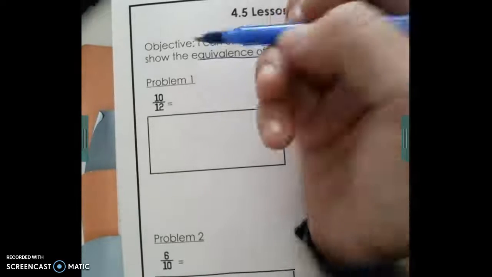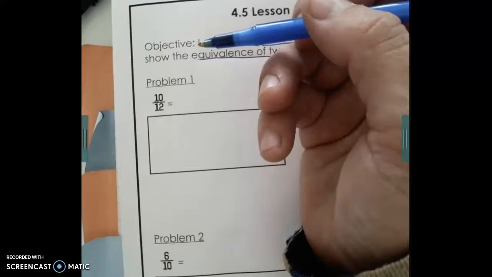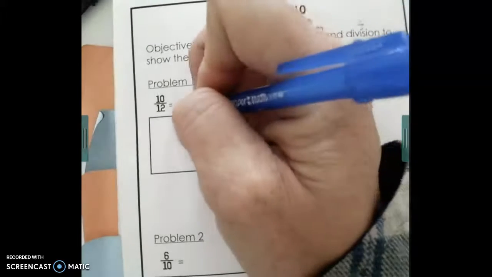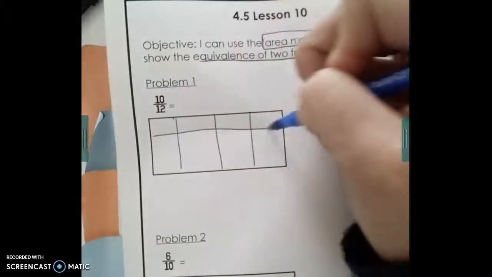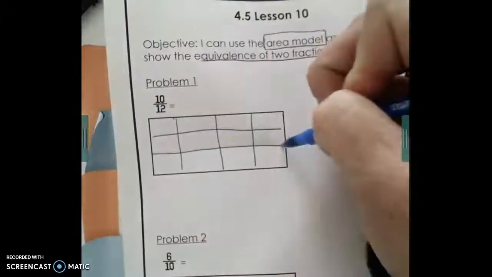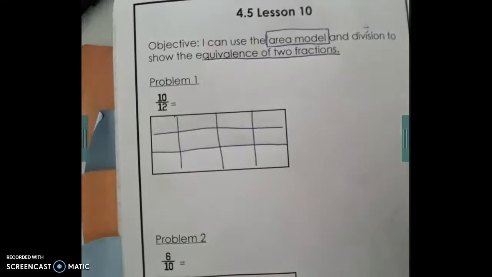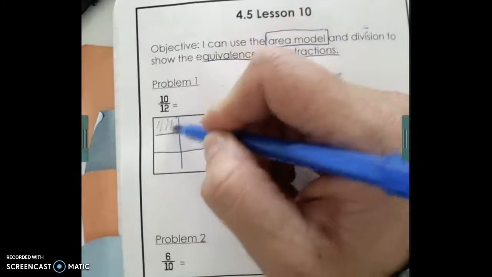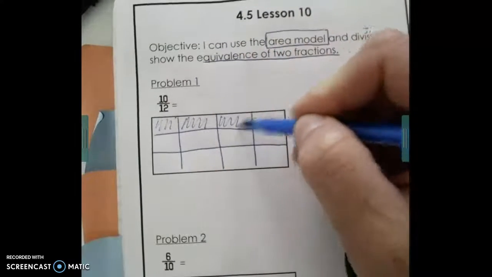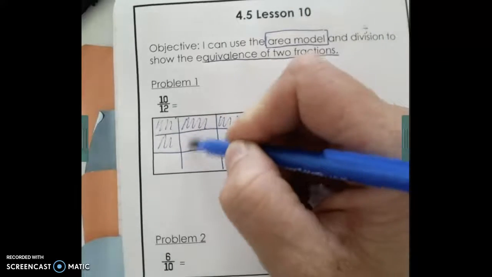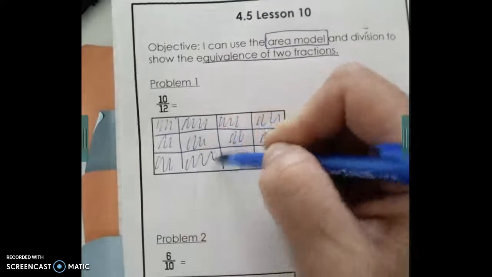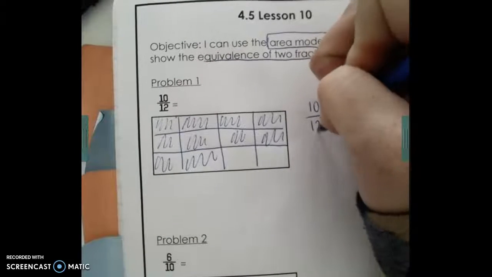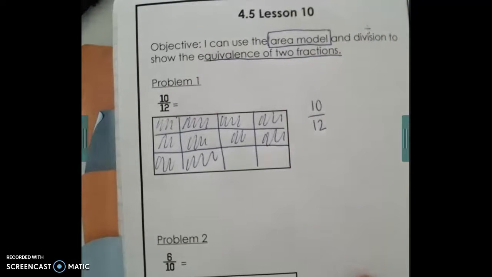I'm going to do groups of 4 going this way, and 3 going across. Okay, I'm going to show 10 of them. So 1, 2, 3, 4, 5, 6, 7, 8, 9, 10. Okay, so I have 10 over 12 to start.